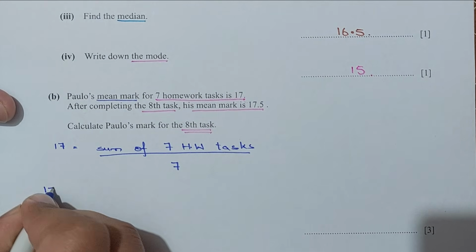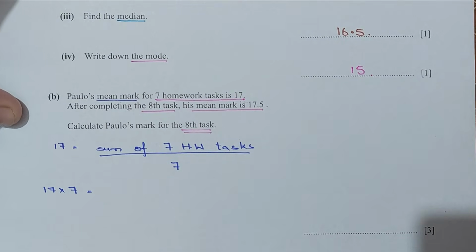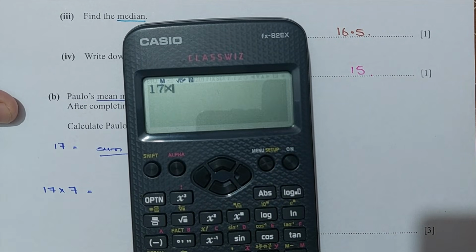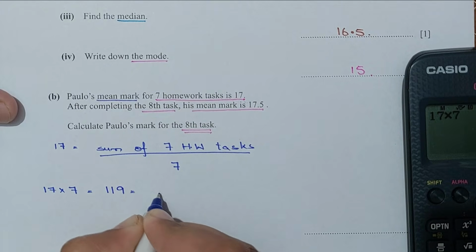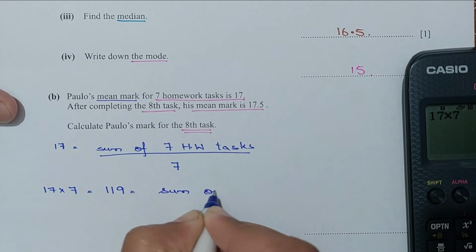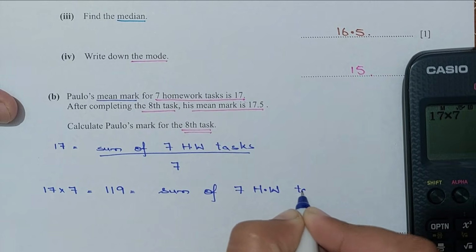So from here, 17 times 7, I cross multiplied. 17 times 7 is 119. So 119 equals the sum of 7 homework tasks.